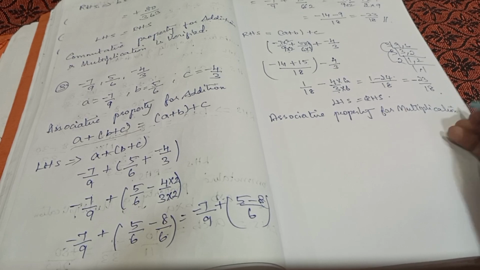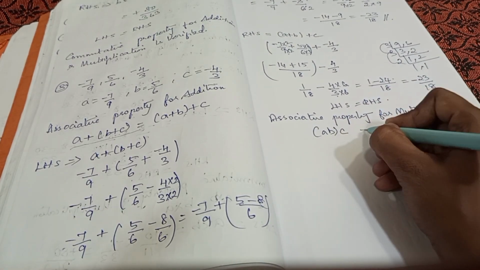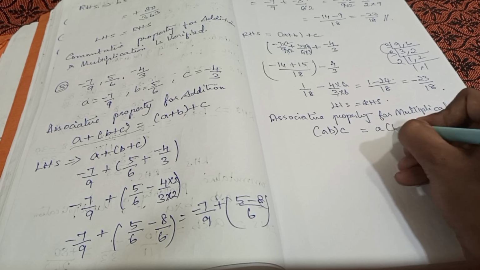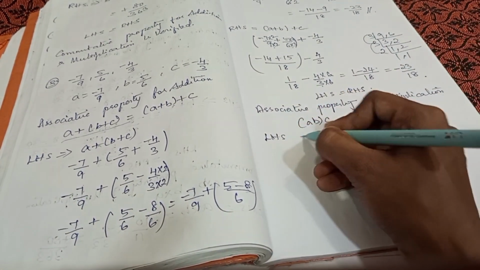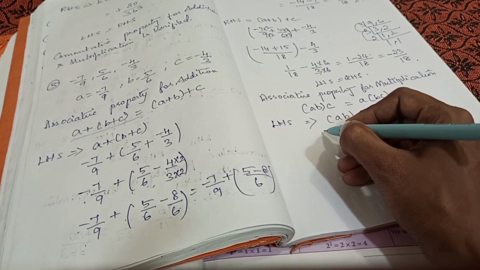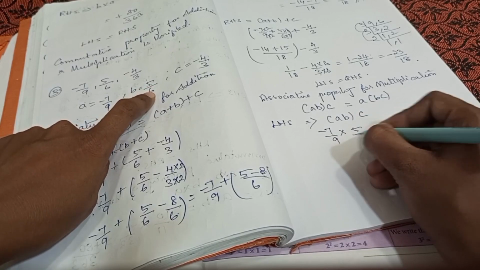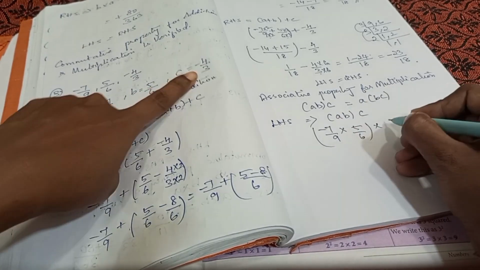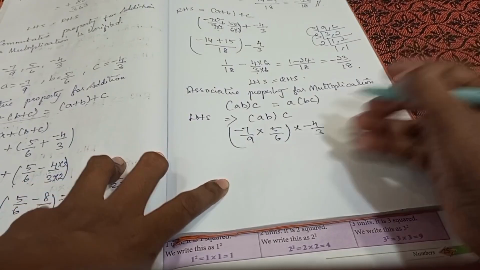So what is the property? A into B into C is equal to A into B into C, with the bracket on different pairs. Okay. You have to just prove this. So take the LHS now. A, B into C. So okay, what is A? A is minus 7 by 9 into 5 by 6 into minus 4 by 3. This is C. Okay. Let's mention this.